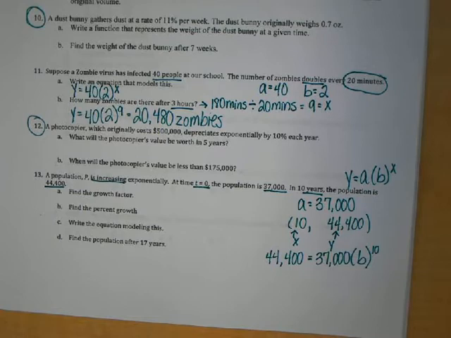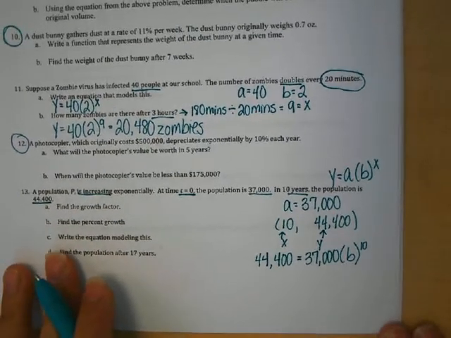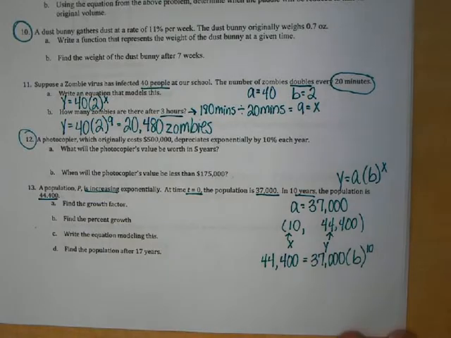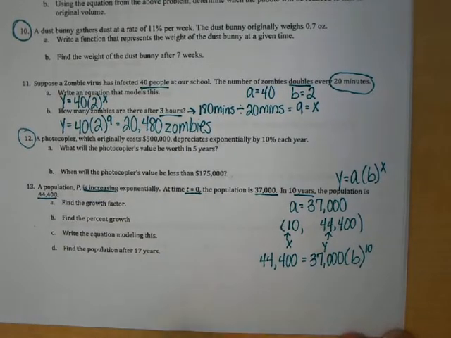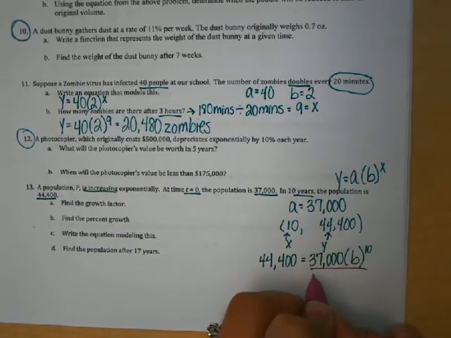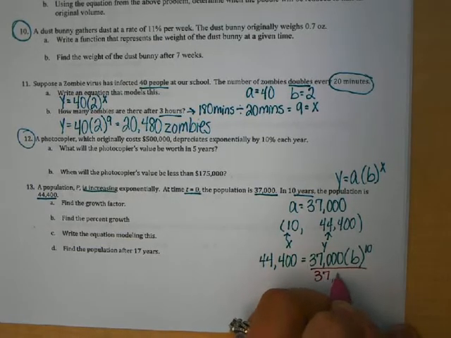There are two ways that you can do this. We can solve it by hand. So if we solve this by hand, I would first off, and I'm going to write in a different pen so we don't get confused, divide both sides by 37,000.